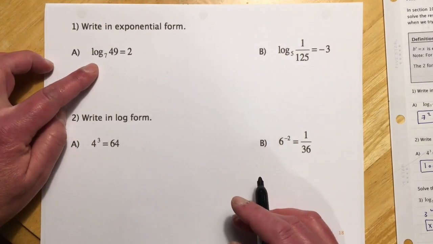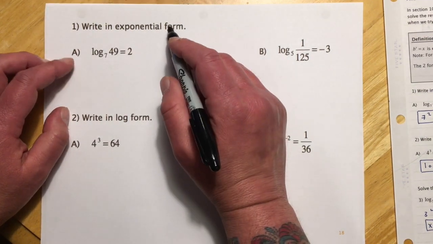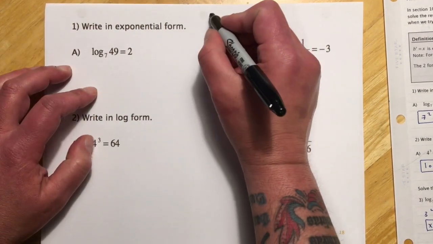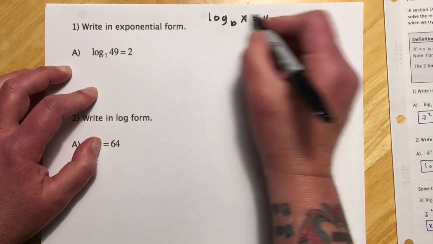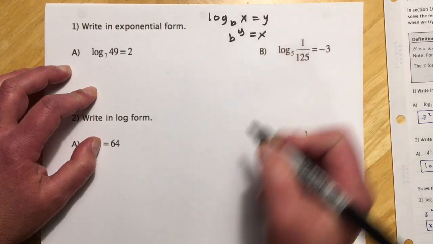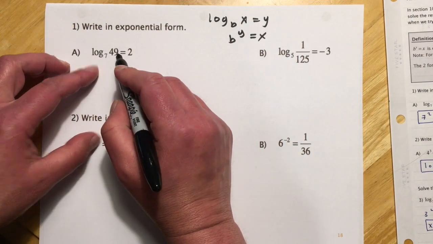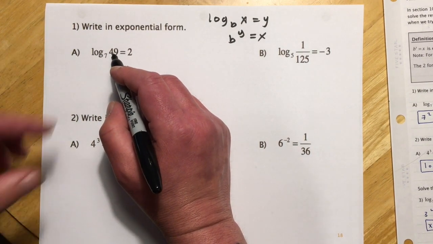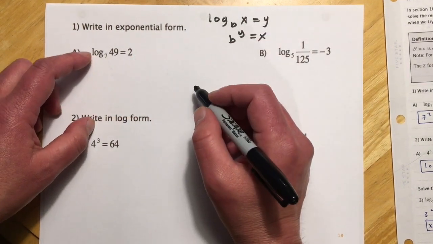Okay, so now that we got some numbers in here, let me try to explain what logs are. In this problem we're supposed to write this in exponential form. So we had log base b of x equals y. That's our log form, and they're asking us to write it as b to the y equals x. So let's take a second and look at the pieces of this and figure out what logs are actually doing, because it makes way more sense with some numbers.